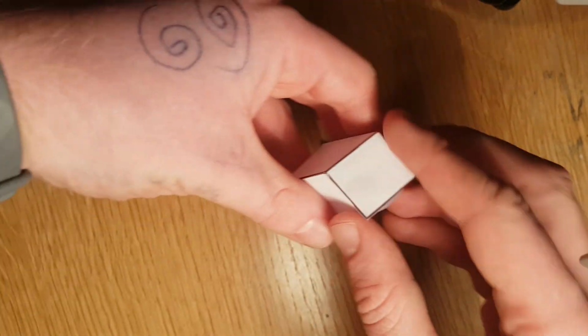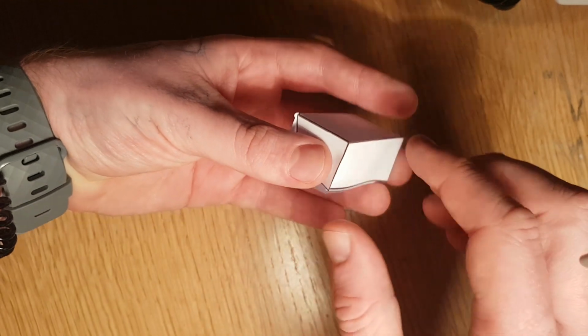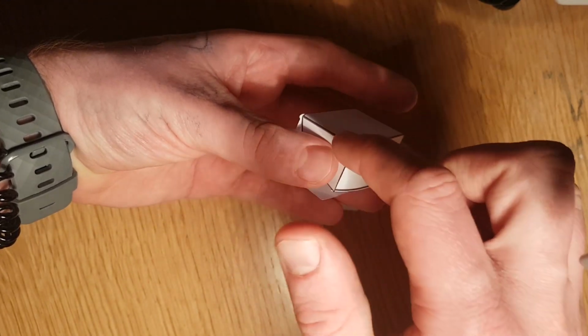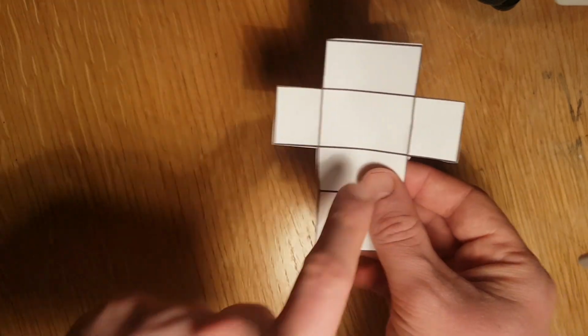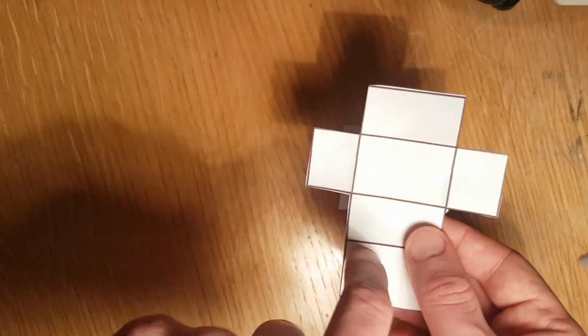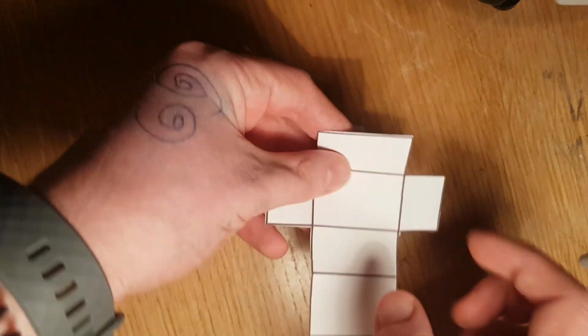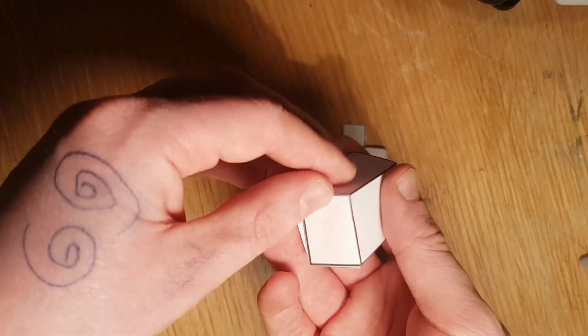So again, you'll notice you've got height here, length here, width here, and you can realize that the sum of the areas of all these rectangles makes the same area as this net, as well as this shape.